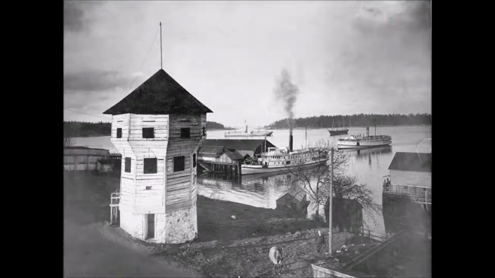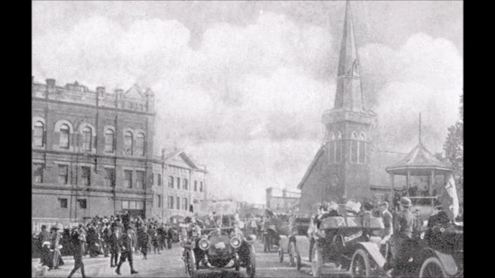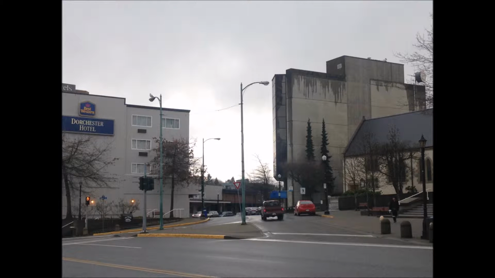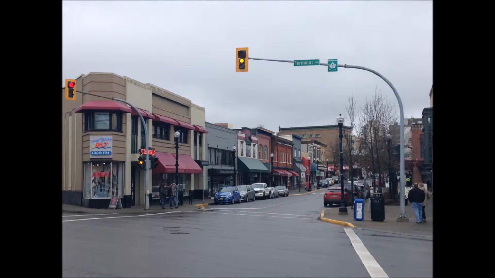Second, students can go into the community and compare old photos to current locations. Here are some examples of how this can be done in Nanaimo. Here is the Nanaimo Harbor and the Bastion in 1907, and here is the same building present day. Here is the intersection of Front and Church Street in 1910, and how it looks 106 years later. And lastly, here is a photo of Commercial Street and Terminal Avenue from the 1940s, and what it looks like now.